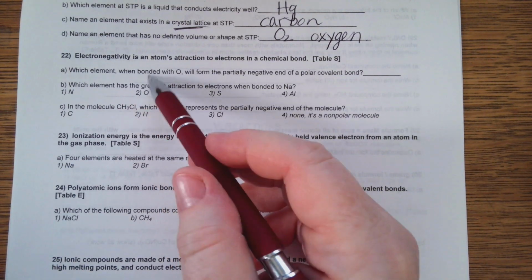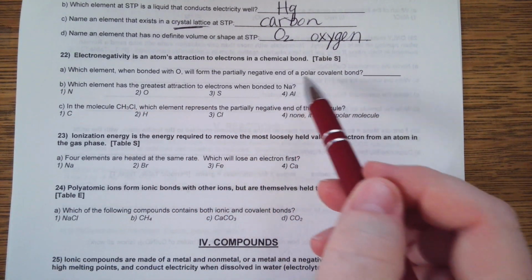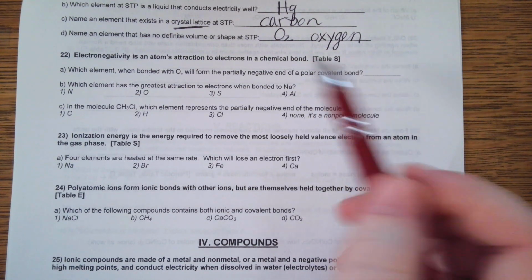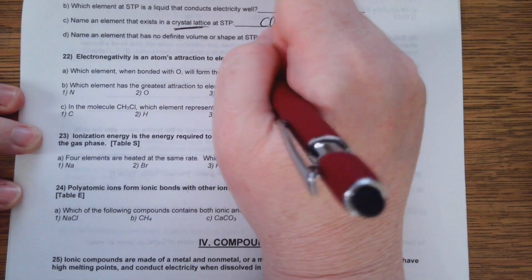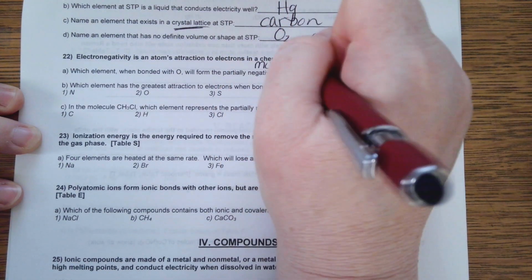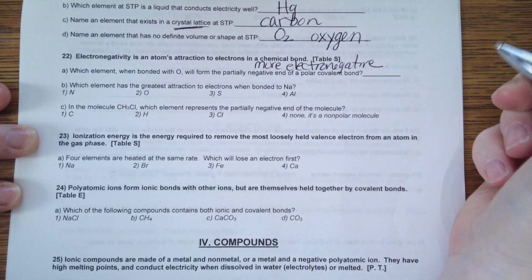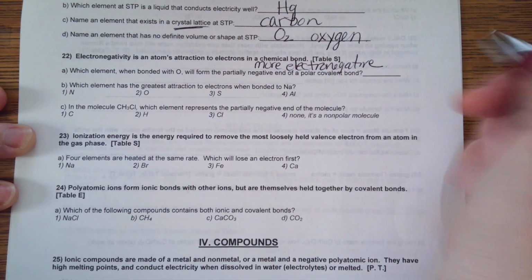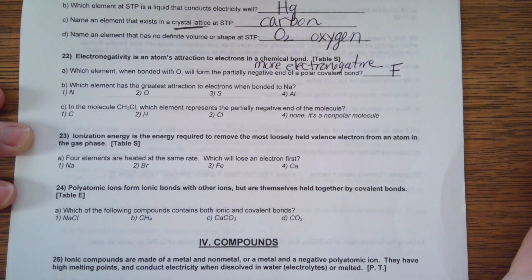Which element, when bonded with O, will form a partially negative end of a polar covalent bond? Okay, if it is the partially negative side, then it is more electronegative. So an easy element to pick because it has the biggest electronegativity would be fluorine, right?